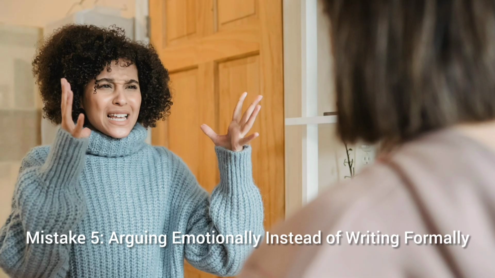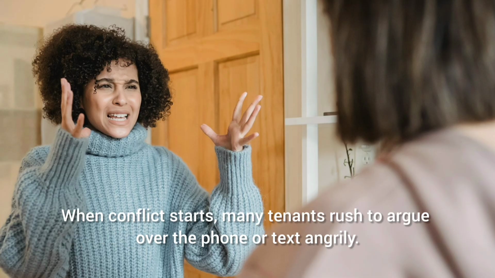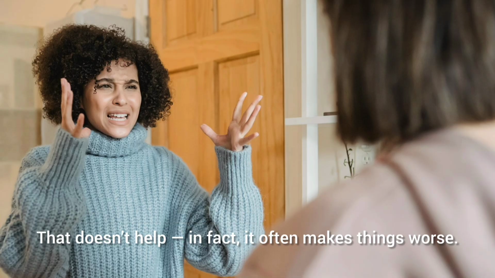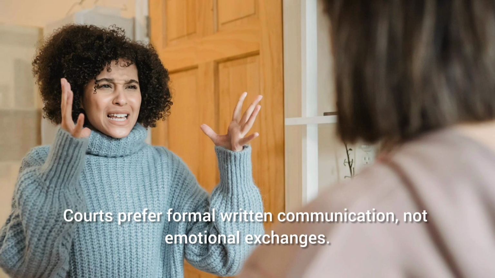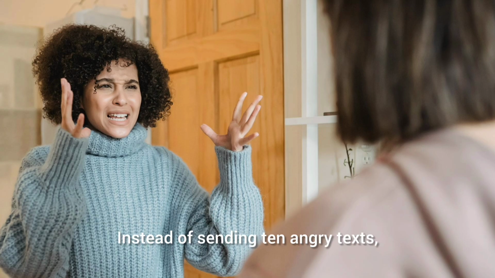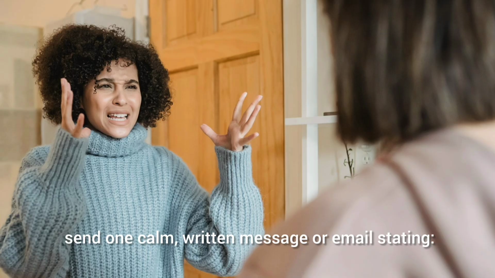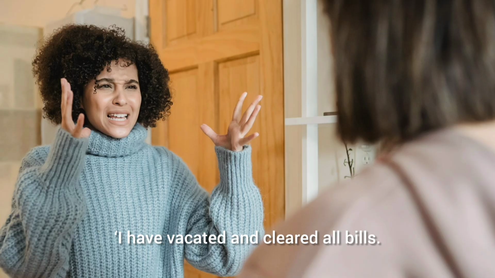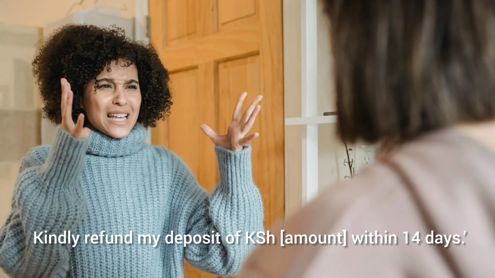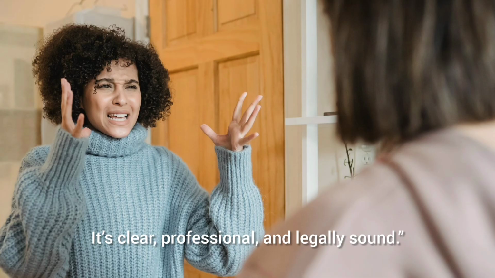Mistake 5. Arguing emotionally instead of writing formally. When conflict starts, many tenants rush to argue over the phone or text angrily. That doesn't help. In fact, it often makes things worse. Courts prefer formal written communication, not emotional exchanges. Instead of sending 10 angry texts, send one calm, written message or email stating, "I have vacated and cleared all bills. Kindly refund my deposit of KSH amount within 14 days." It's clear, professional, and legally sound.